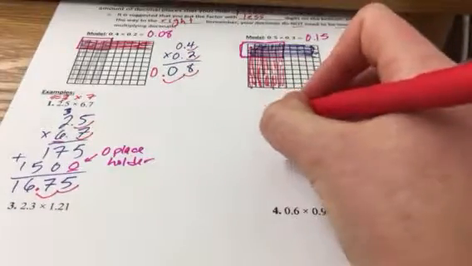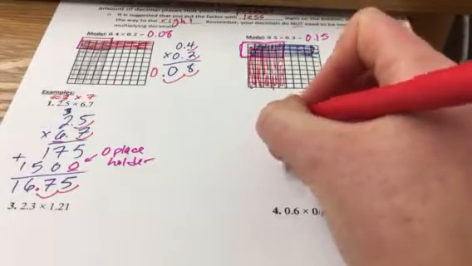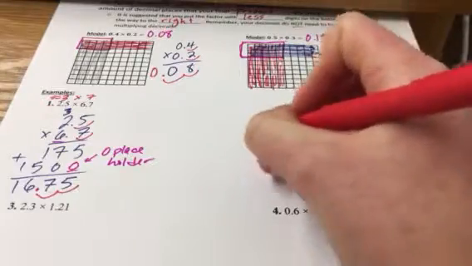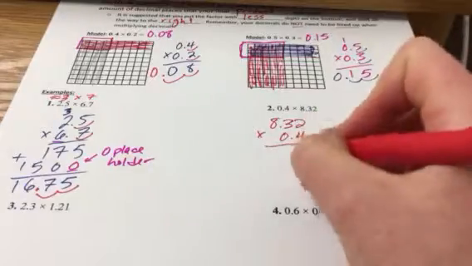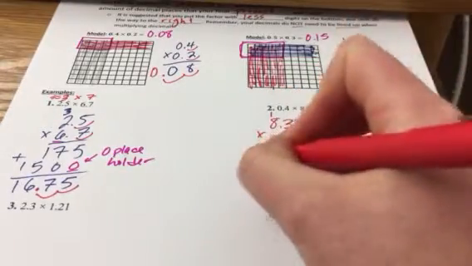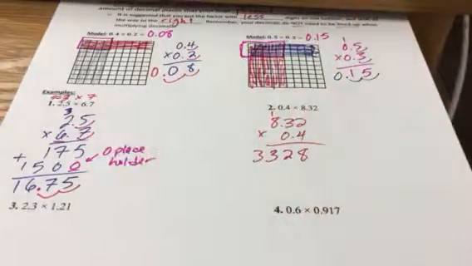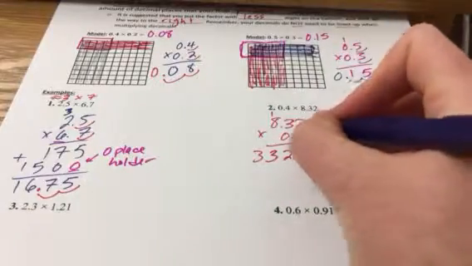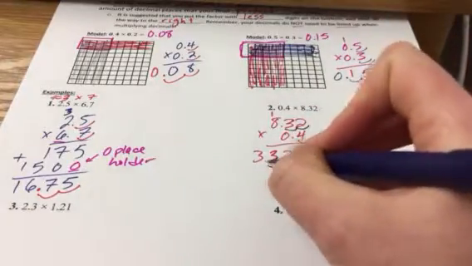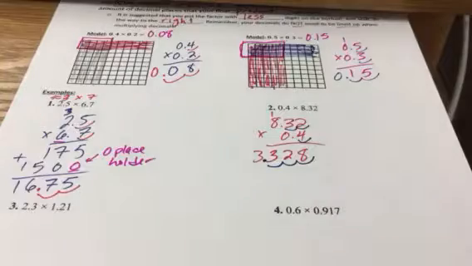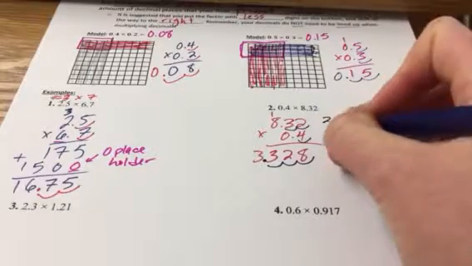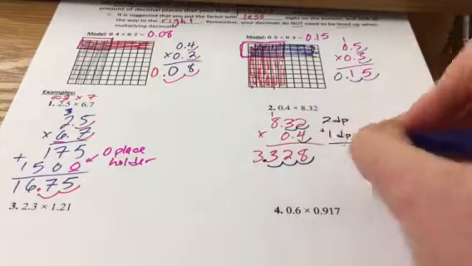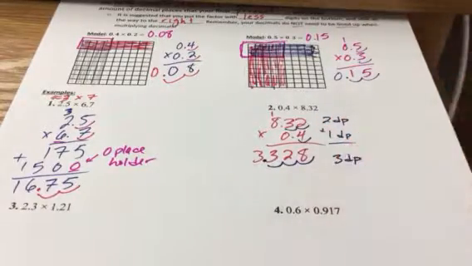4 tenths times 8 and 32 hundredths. Again, put the one with fewer digits on the bottom. That's 8, 12, 33. I don't need to multiply those zeros throughout. 1, 2, 3, 1, 2, 3. 3 and 328 thousandths. Here I have 2 decimal places. Here I have 1 decimal place. So this will have 3 decimal places.